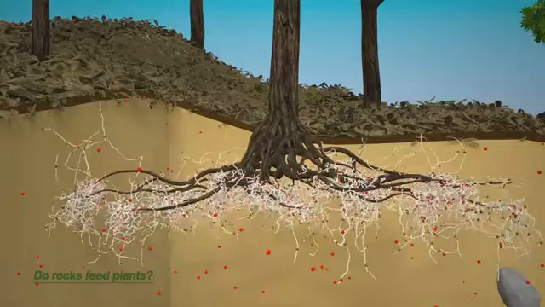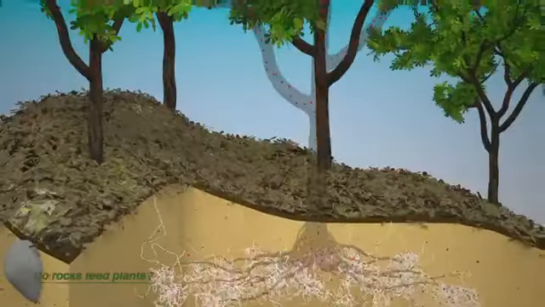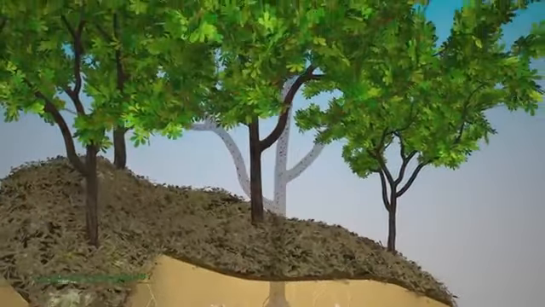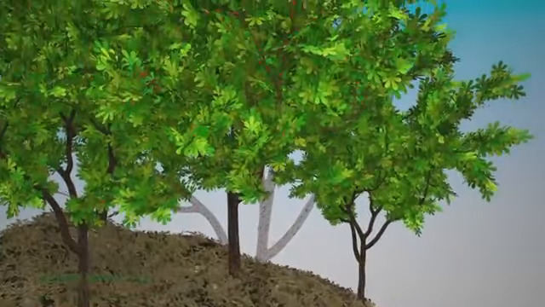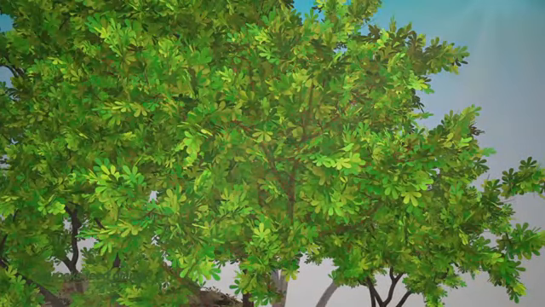Phosphorus is largely absorbed by fungal hyphae. These fine white fungal tissues are connected with the roots of many trees. Fungal hyphae help phosphorus get into the roots, from where it migrates to the tree trunk and then to the leaves.